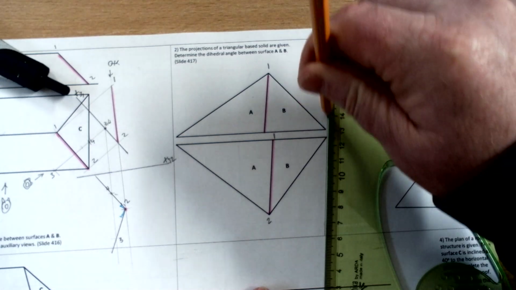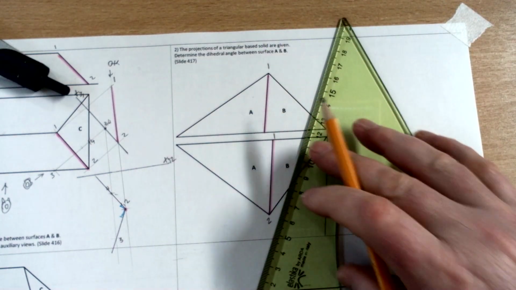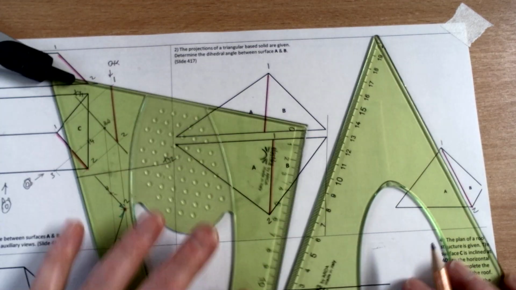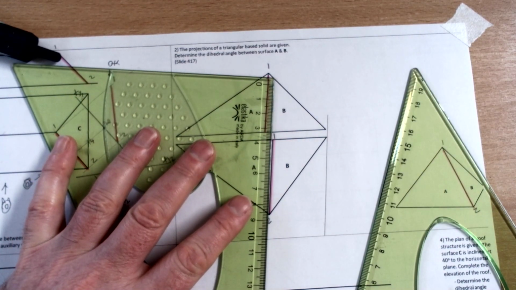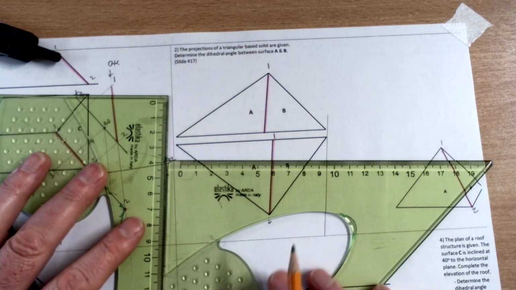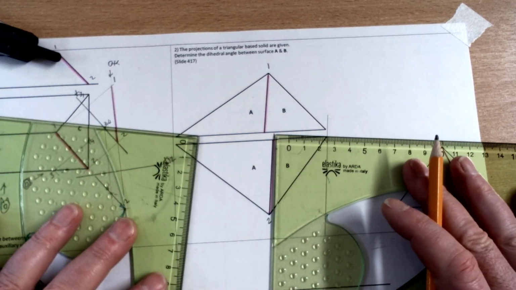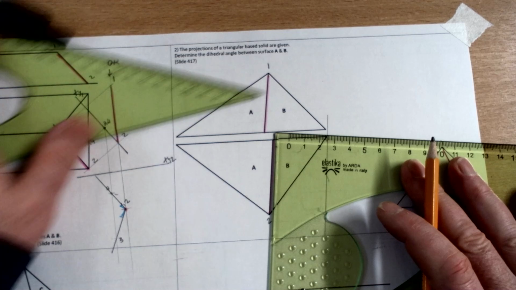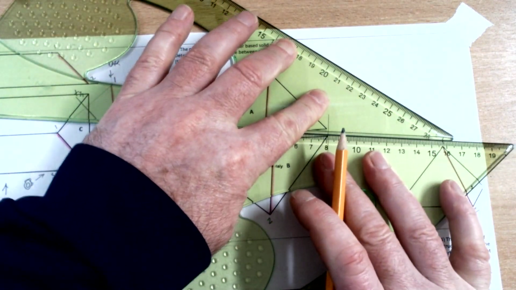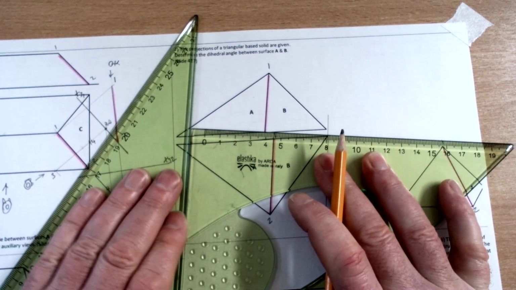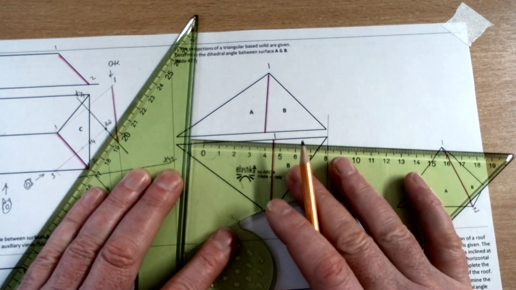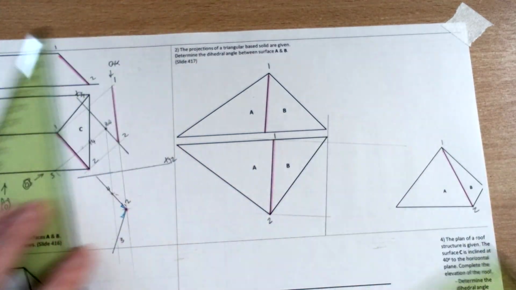So there's my XY line, and so when I project up there, 2 is on the ground, 1 is up in the air.